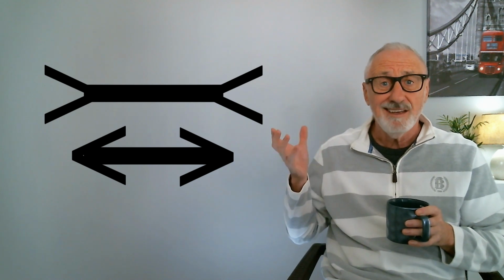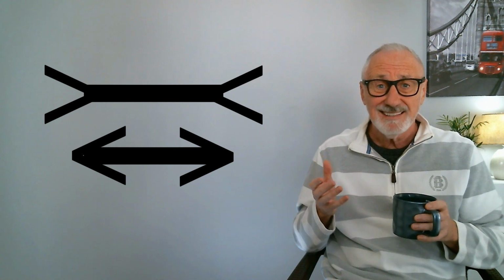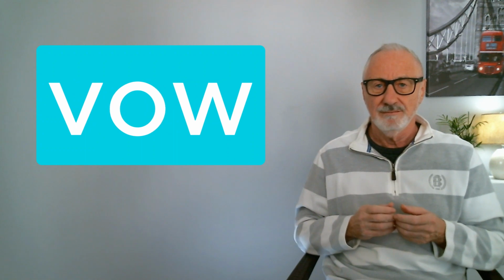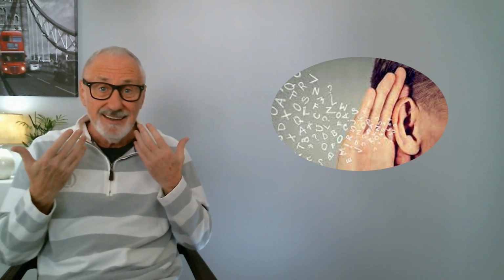Look at these two lines. Obviously, the top line is longer than the bottom line, right? And yet, when we remove the end arrows, we can clearly see they're exactly the same length. Your brain has taken what your eyes saw and given you the wrong information. Listen to this word, vow. Vow. One more time, vow. Your brain is taking what your ears hear and trying to find the same sound in your own language.